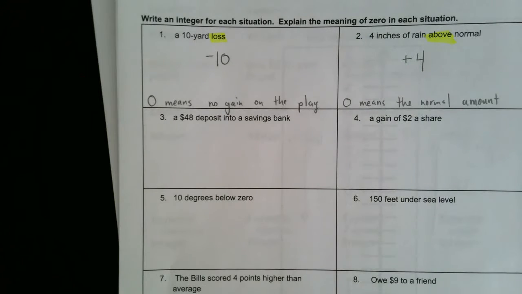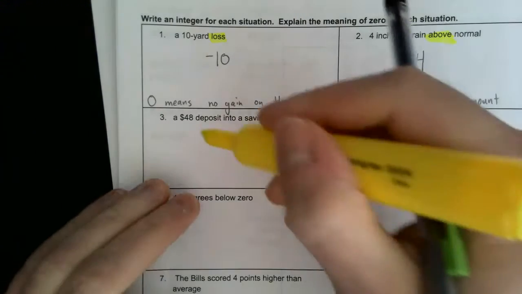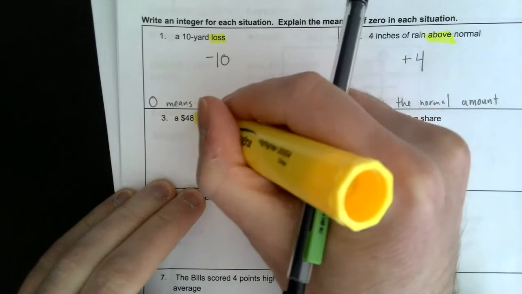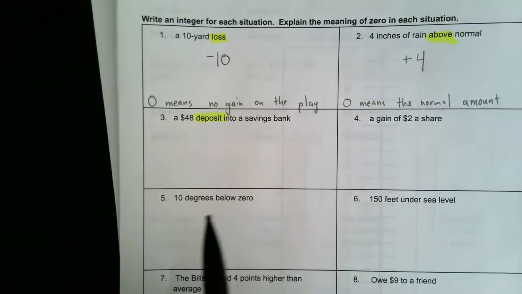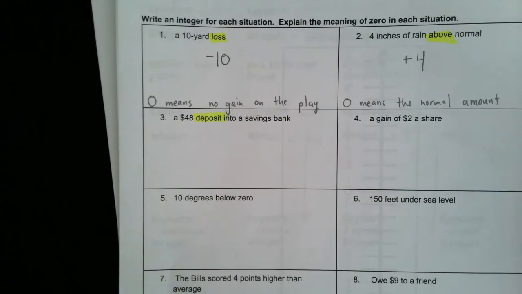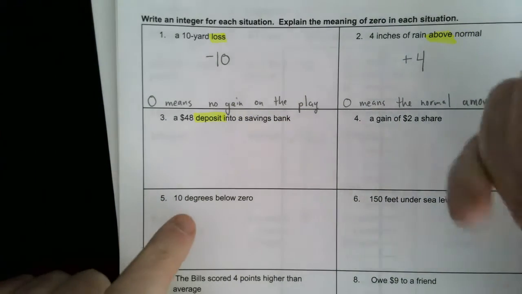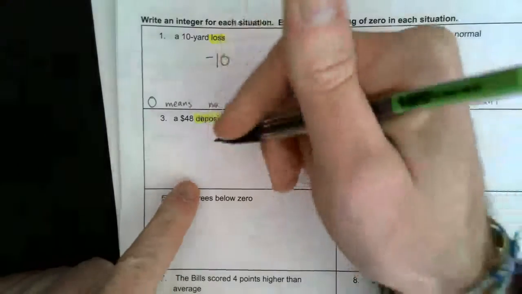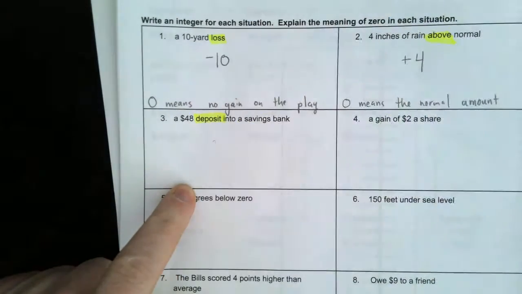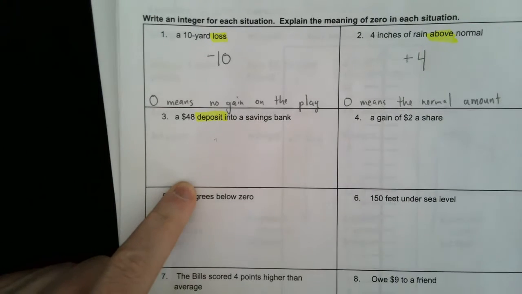All right, let's check out number 3. $48 deposit into a bank account or savings bank. Deposit means you're putting money into the savings account, which means the savings account would increase in terms of how much money is in it. So this would actually be positive. So it'd be positive 48.